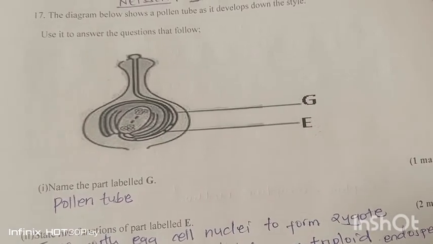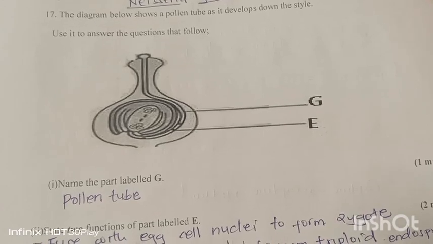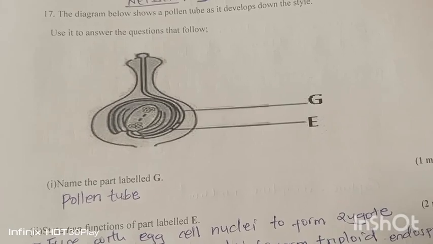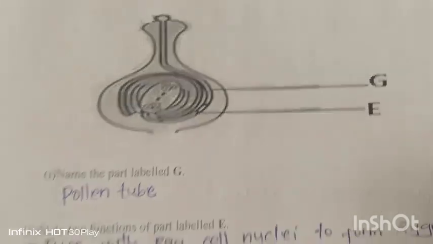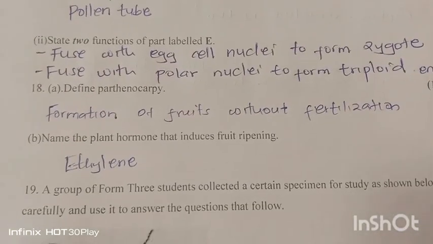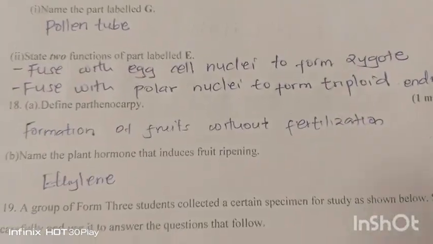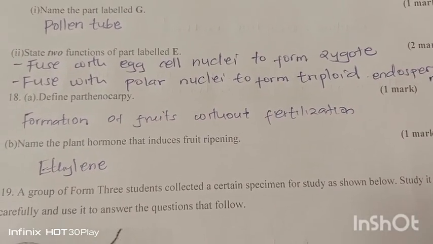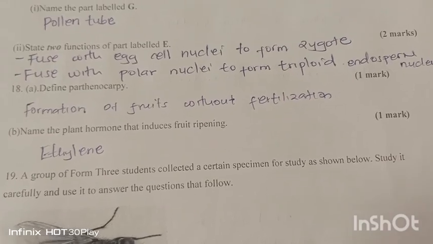The diagram below shows a pollen tube as it develops down the style. Use it to answer the questions that follow. I was supposed to identify G. Tube G, that's the pollen tube. State the function of the part labeled E. So it fuses with the egg nucleus to form a zygote, and it fuses with polar nuclei to form the triploid endosperm.